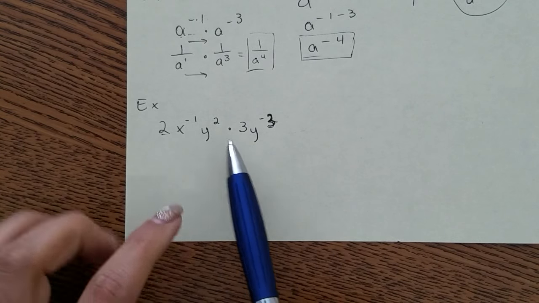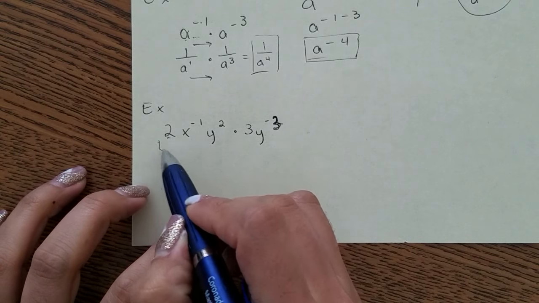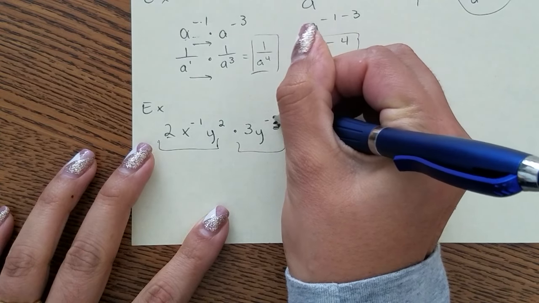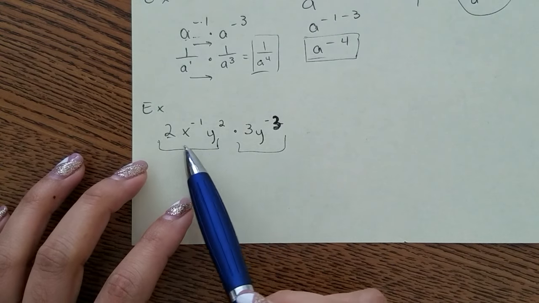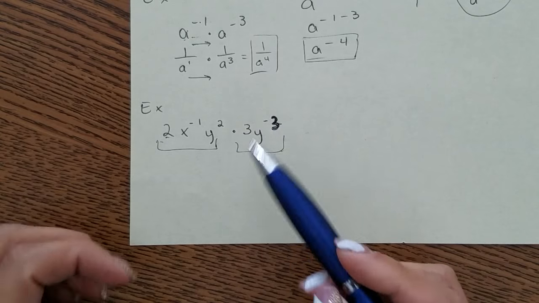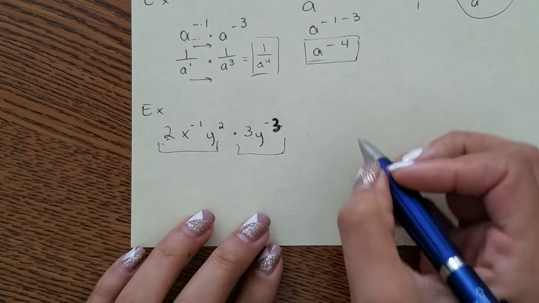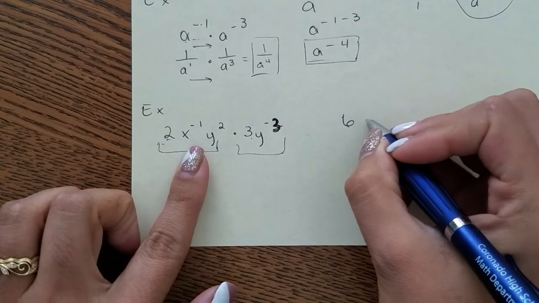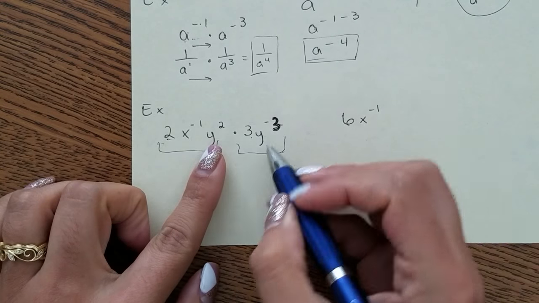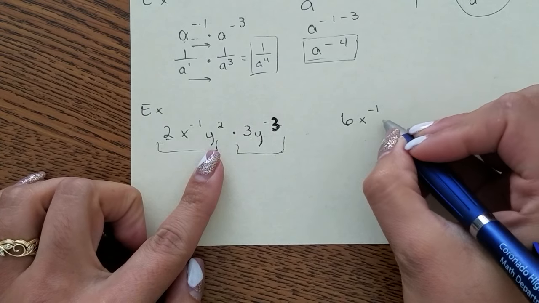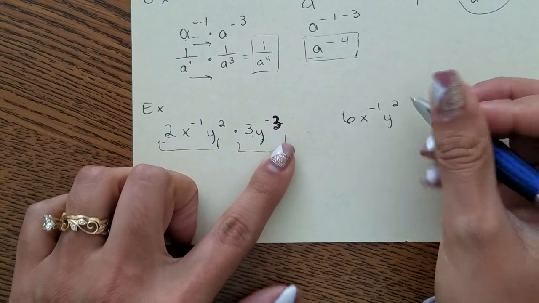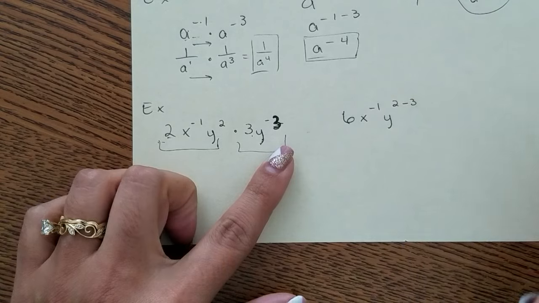Okay, here we have 2 terms that we're multiplying together. We're multiplying this times this, and this is a 3 here. What I like to do is I like to just multiply across and then move whatever needs to be moved. So I have 2 times 3, which is 6. And then I have x. There's no x here, so that's going to stay x to the negative 1. And here I'm multiplying these two y's, so this is going to be y to the 2 plus negative 3, or just 2 minus 3.